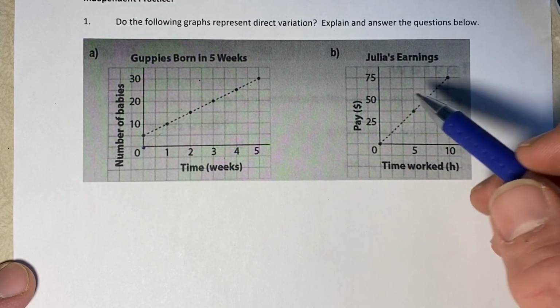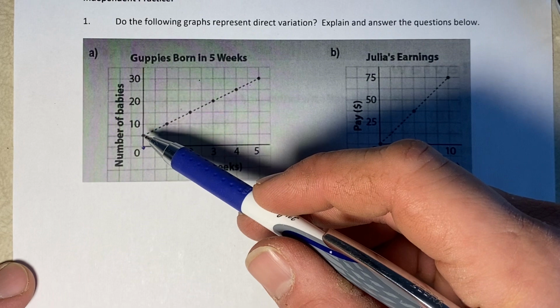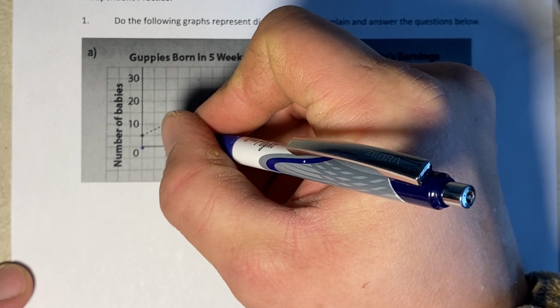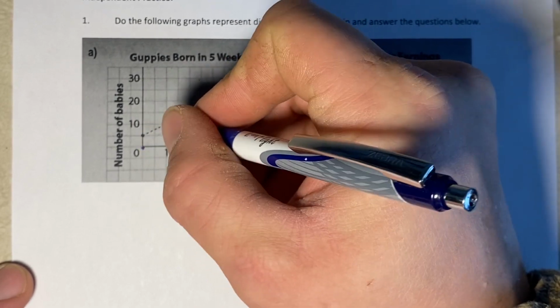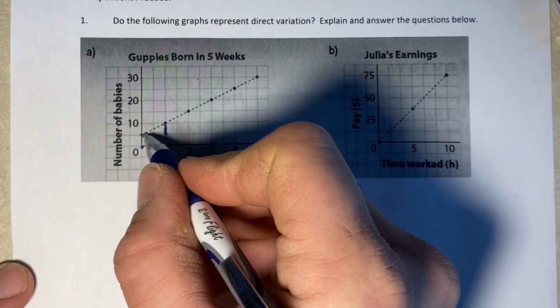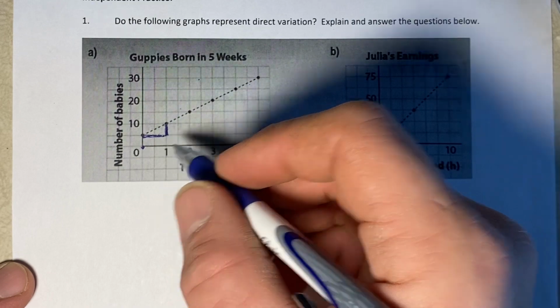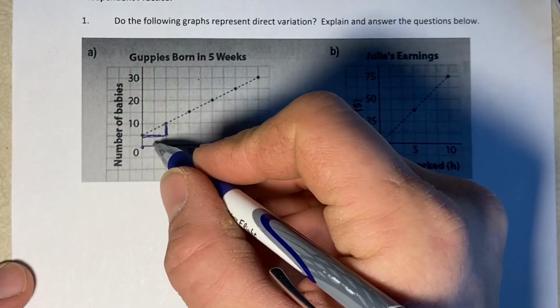Now, we also have to ensure that they're linear, and we can see that these are linear because they have a constant slope. Remember, the slope is the rise, how far it takes to go up from one point to the next, over the run, how far it takes to go from one point to the next horizontally. We can draw a triangle and count our units. Horizontally, we've got a run of 1 week.